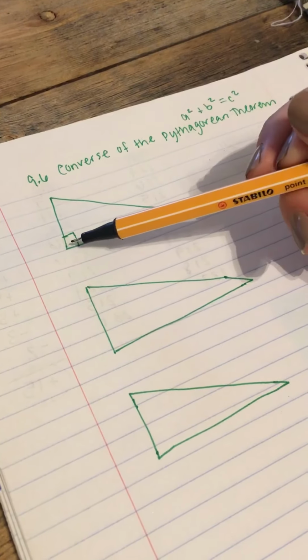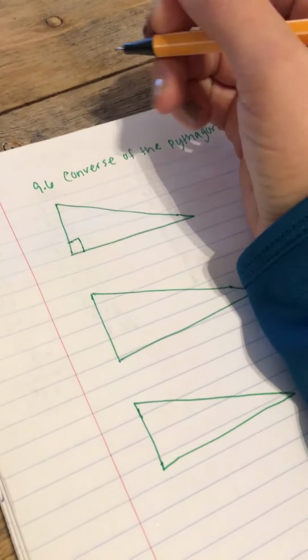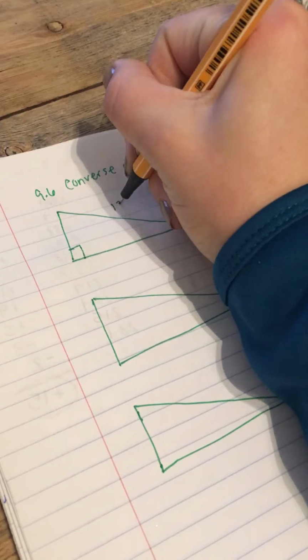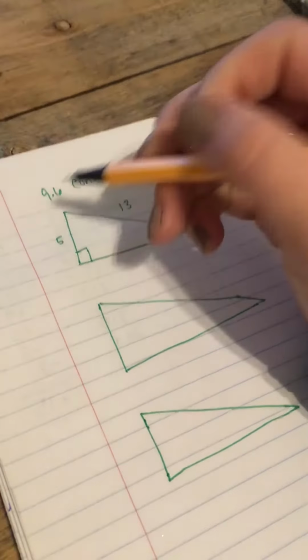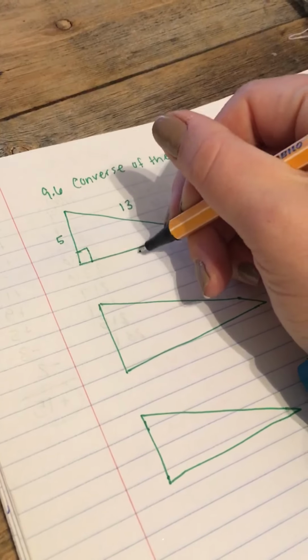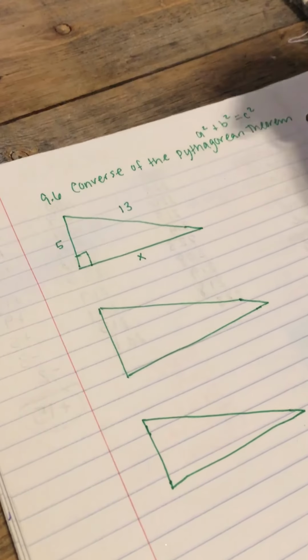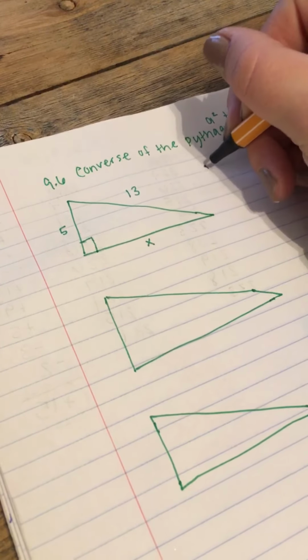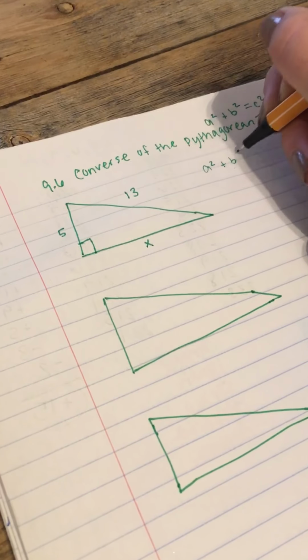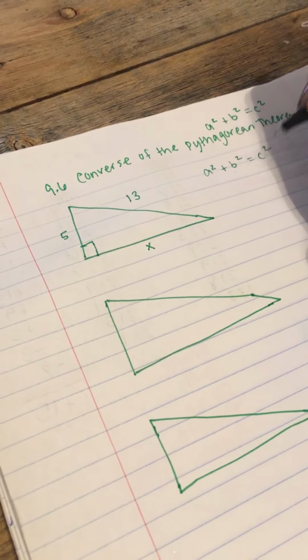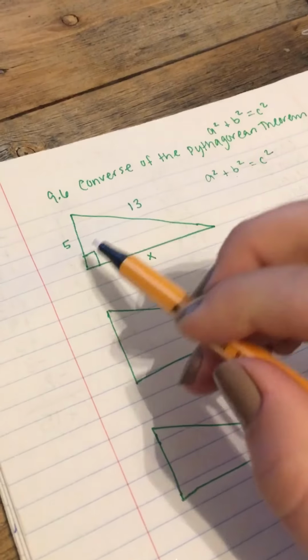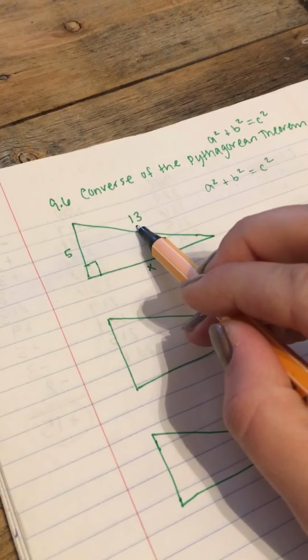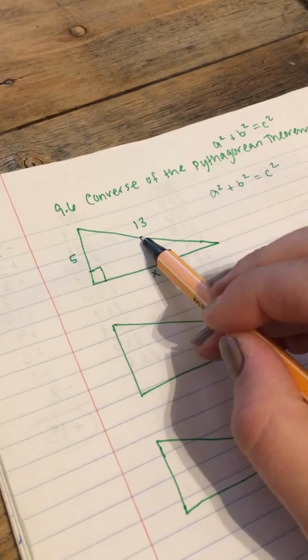So if we know that it's a right triangle and we know two of the sides, like let's say this one is 13 and this one is 5, if we know two sides of the right triangle, we can figure out the third side simply by setting up the Pythagorean theorem. And as you remember before, the important side is the C, the hypotenuse. And the hypotenuse is always across from the right angle, and it's always the longest side.